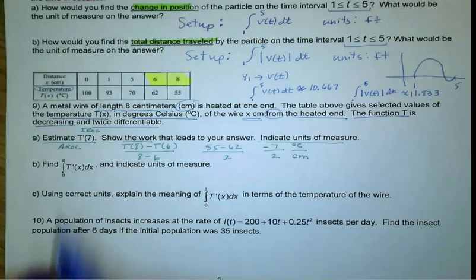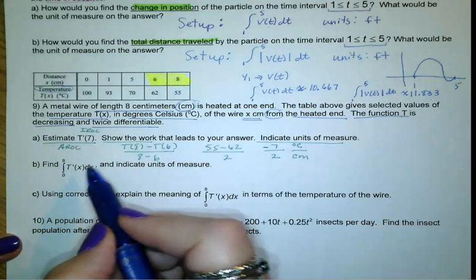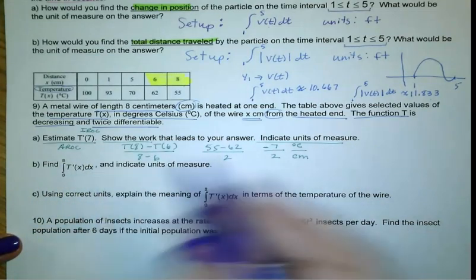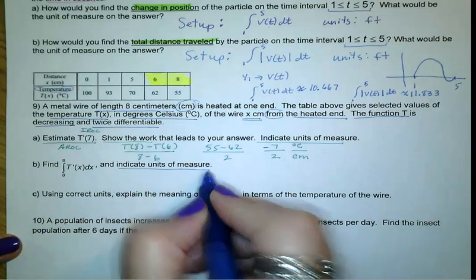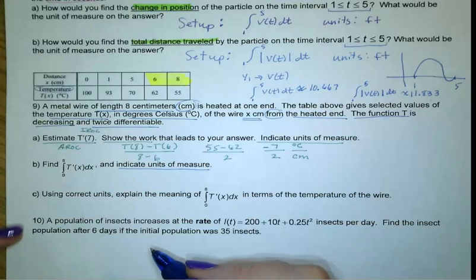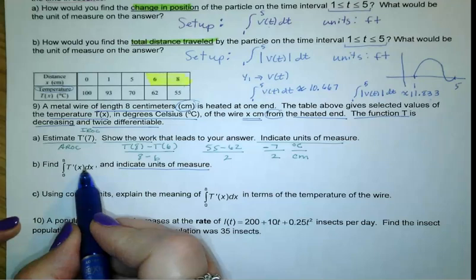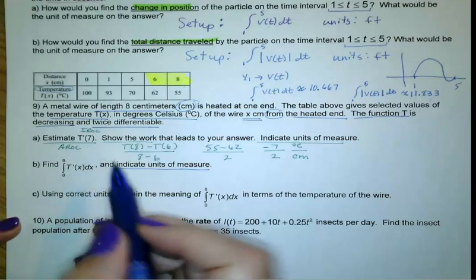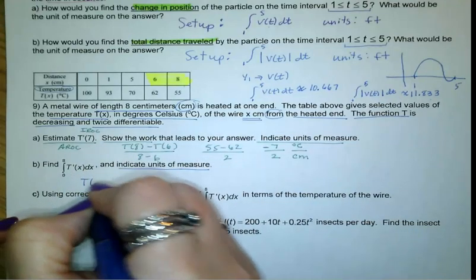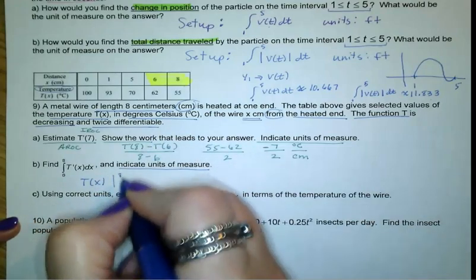All right, so in the second part, it says find the integral from 0 to 8 of T prime of x dt and indicate units of measure. So again, we're going to have measures in our answer. So we use the integral process, right? It says it's the integral of T prime. That means if you integrate, you're going back to T of x. And you're going to evaluate that from 8 to 0.